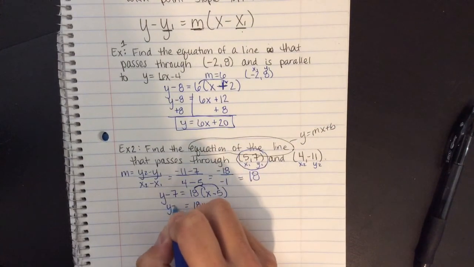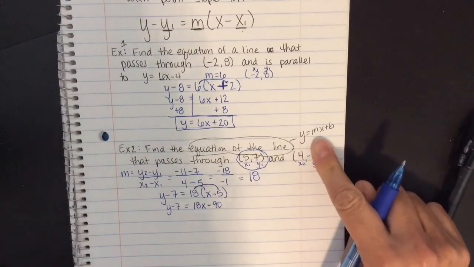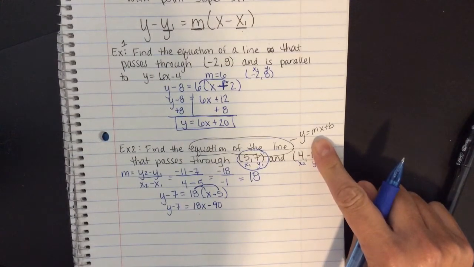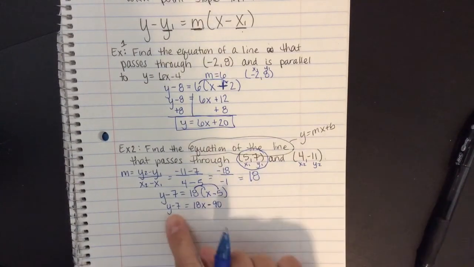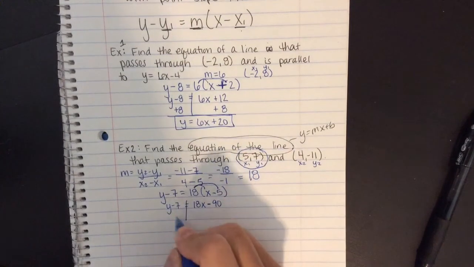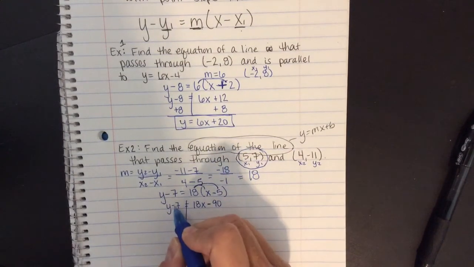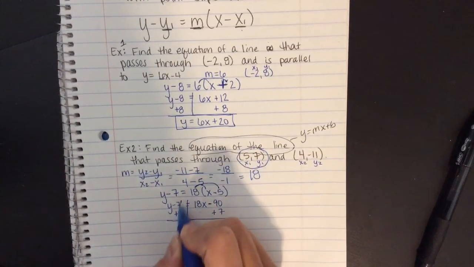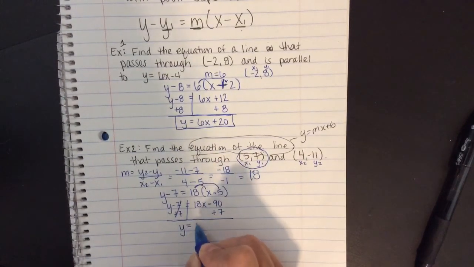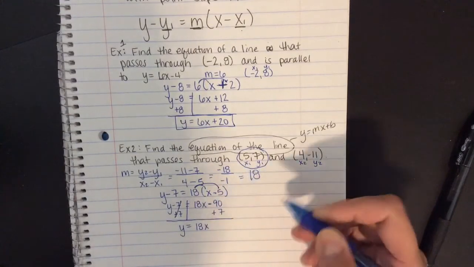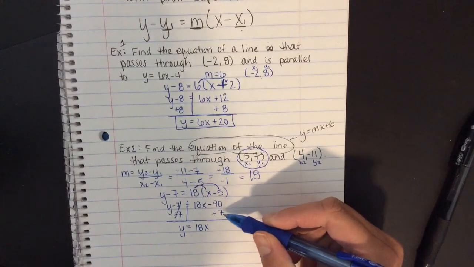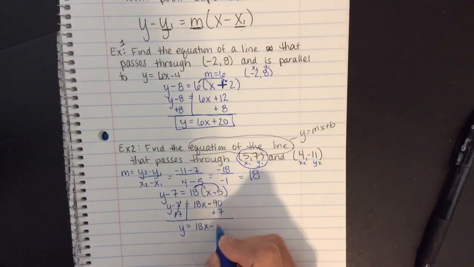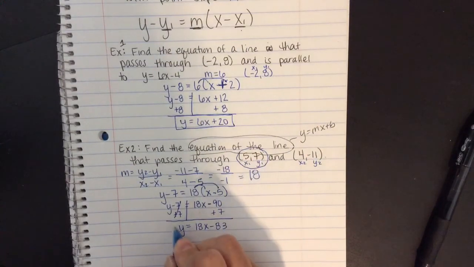Equals y minus 7. Now again, we want it to look like y equals mx plus b. So let's move the 7 over here. Add 7, because the opposite of minus is plus. Add 7. And I get y equals 18x. Now if I take negative 90 and I add 7, I'm going to have negative 83.